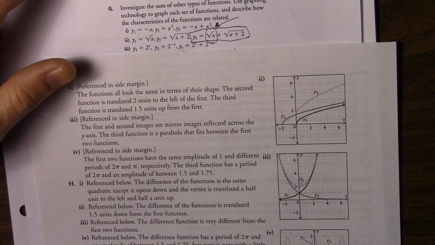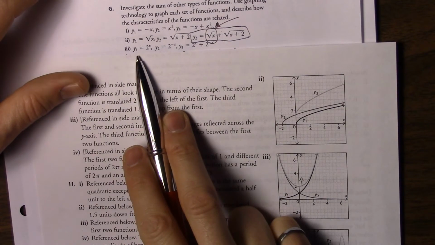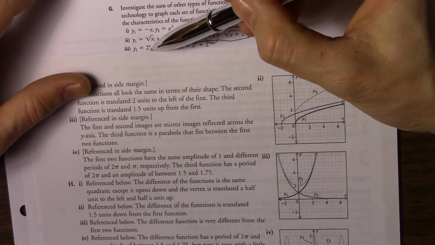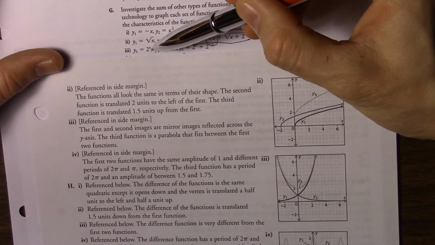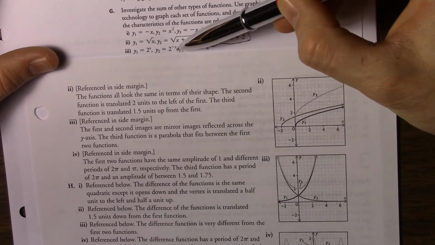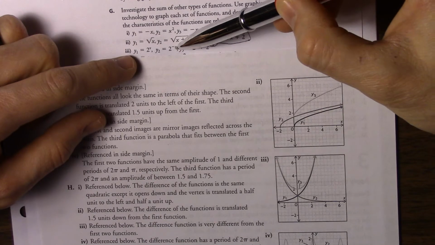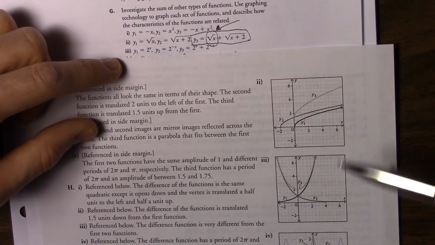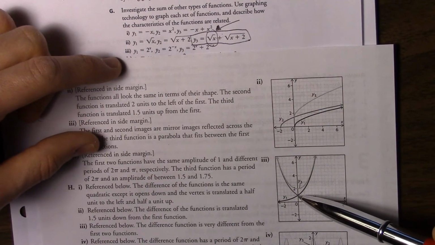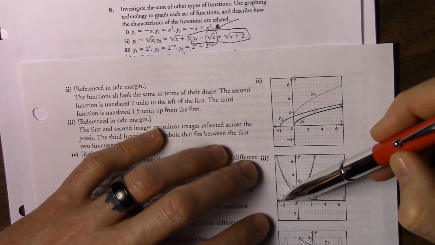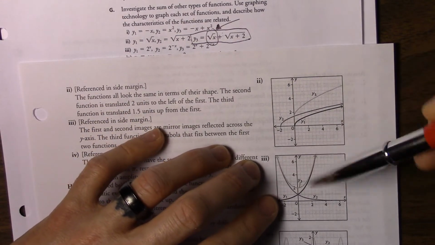All right, next one. So we have an exponential function here, base of 2, exponent x. Our y2 is 2 to the exponent of negative x, and then our y3 is combining those values. So again, using the same logic, y1 looks like this, y2 looks like this.